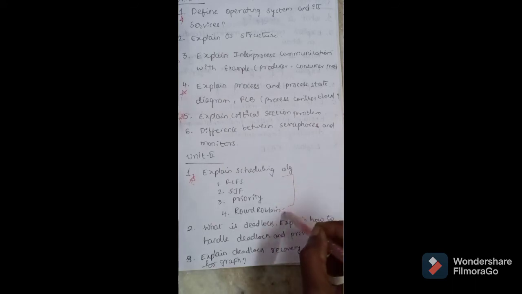So you have to define round robin, take one example, and find out the average waiting time with the help of a neat diagram of Gantt chart, so that you will get good marks. Next, what is deadlock? Explain how to handle the deadlock and prevention.